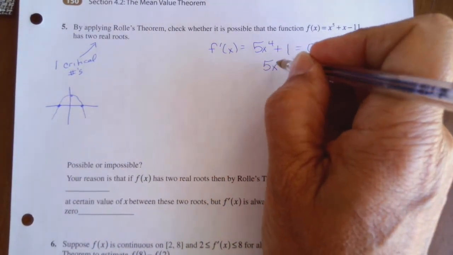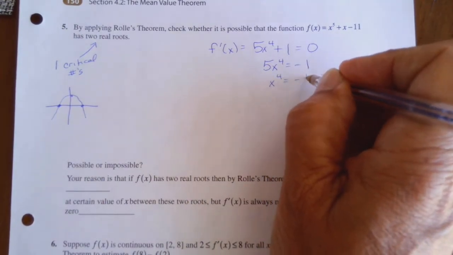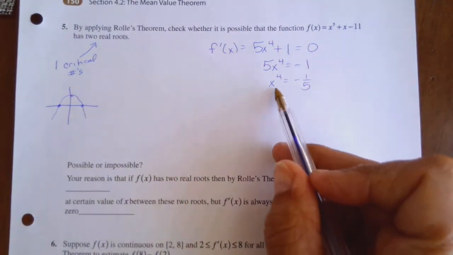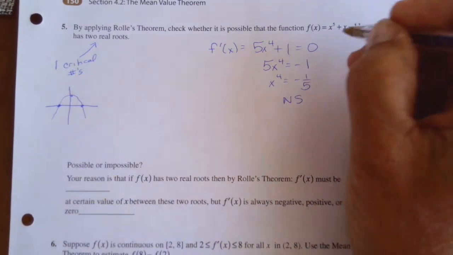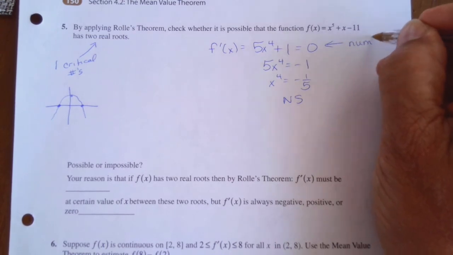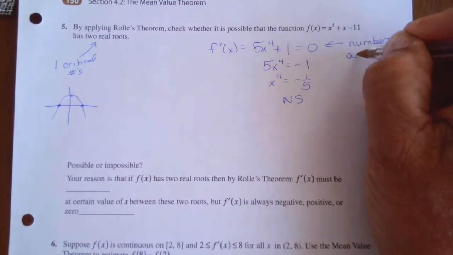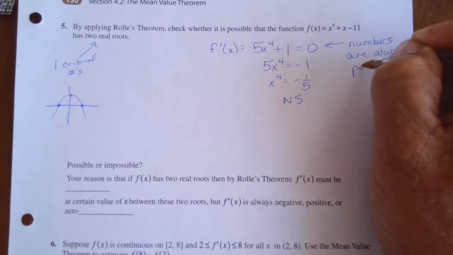We can continue if you don't believe what I just said. But if we try to solve this, I can't take the 4th root of something negative. It doesn't exist. So these values are always positive. And that's the derivative.